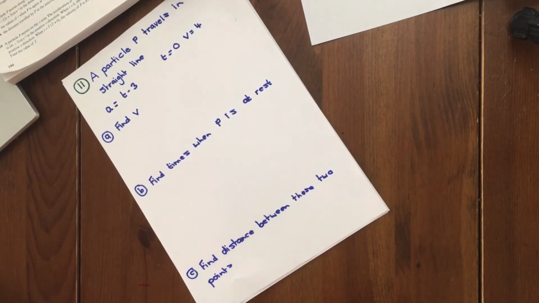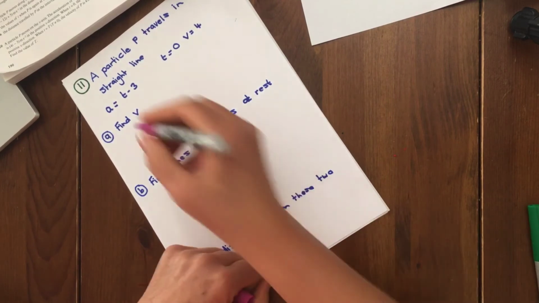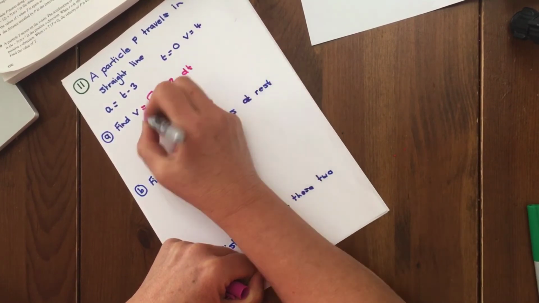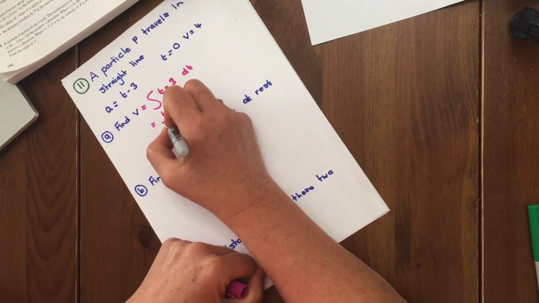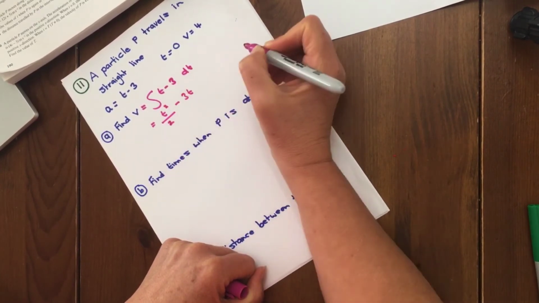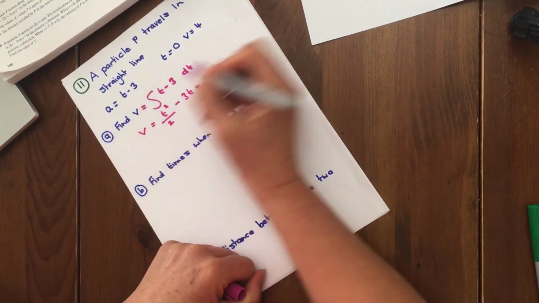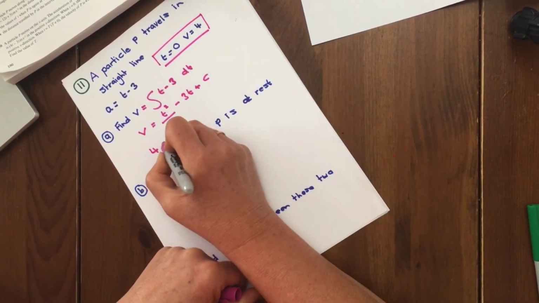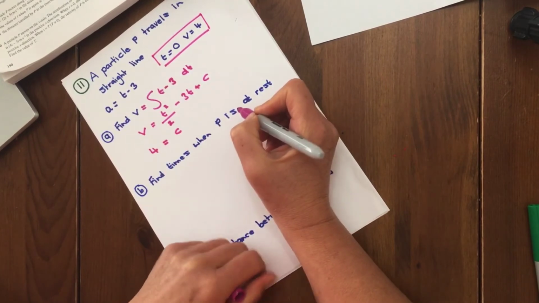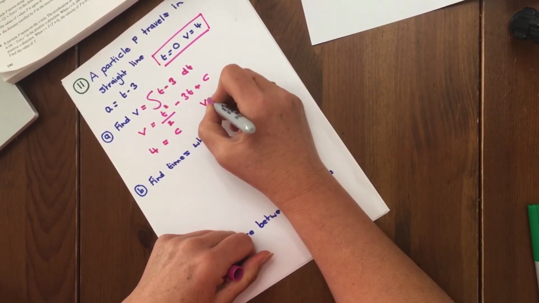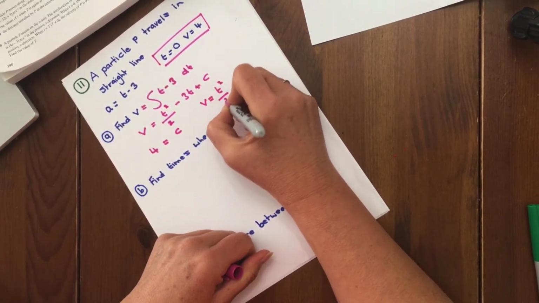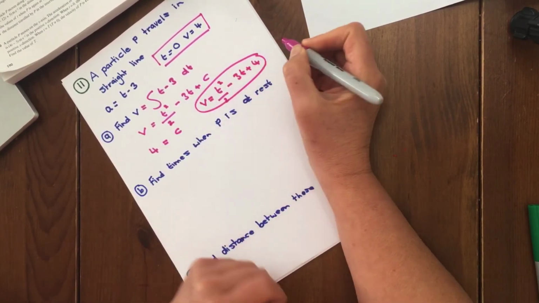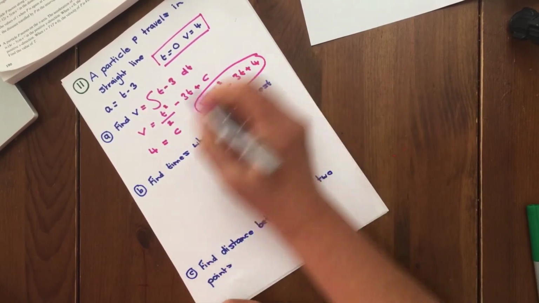Okay, so to do this, we know that velocity is the integral of acceleration. So if I integrate, add 1 to the power, divide by the new power. The constant will go to 3t, plus my constant of integration. In this case, c won't be 0. If I put in this condition here, I can see that c will equal 4. So my equation will become t squared over 2 minus 3t plus 4. So that's my equation for v. That's a 2 there. Okay, part B.